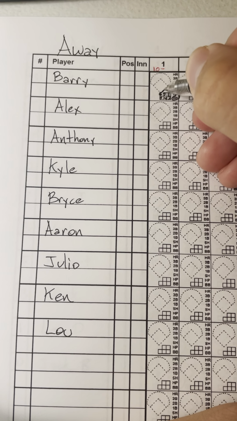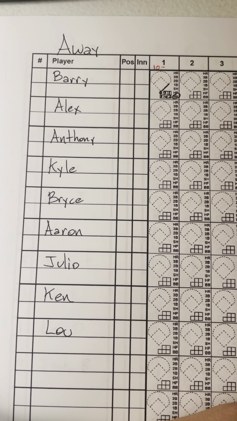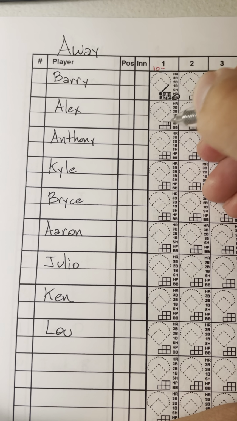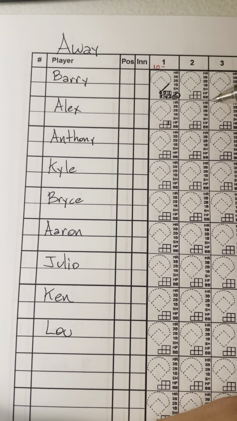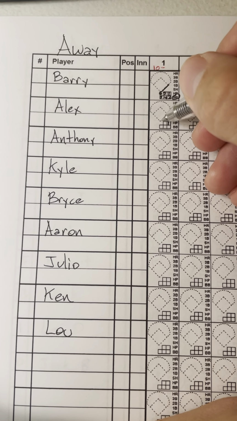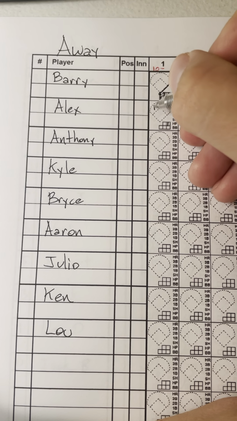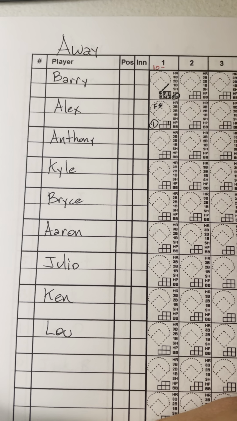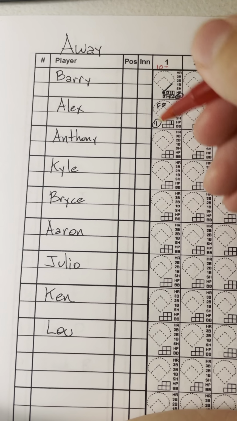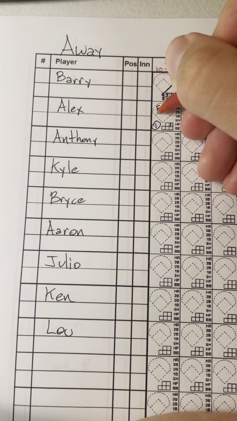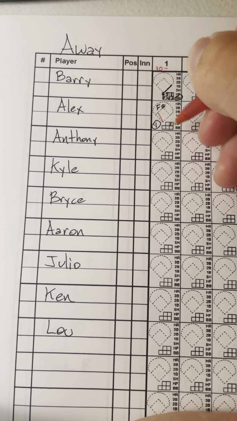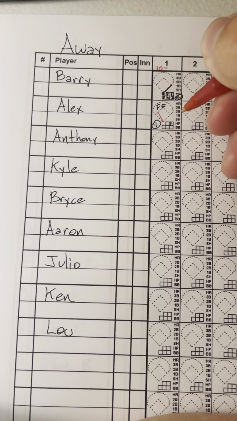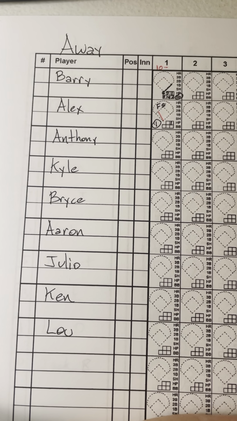Okay, so Barry got walked, so I'm going to send him to first. Next up is Alex. Alex takes a strike. And then Alex is going to get a hit. He's going to hit a fly ball to the third baseman. Third baseman's going to catch that, so that's an F5. That's one out. And what I also like to do with the red pen is keep track of contact. On our team, we're working on making sure that everybody gets contact. So I'm going to draw a line from home plate to third base.